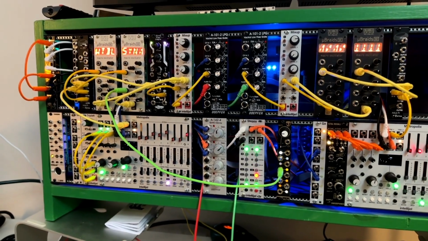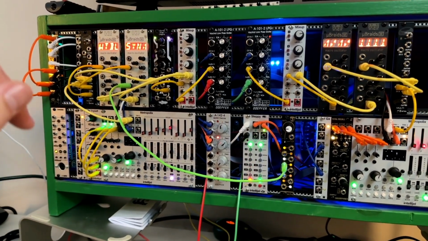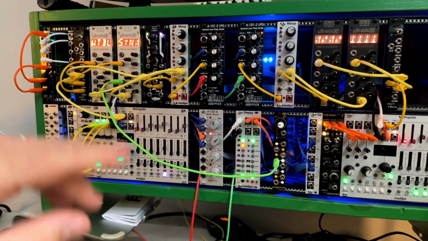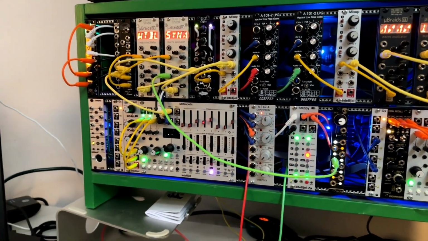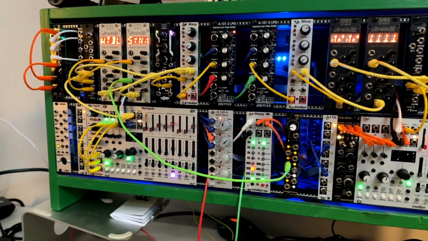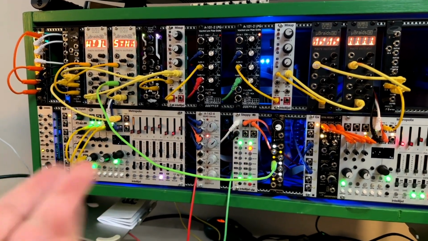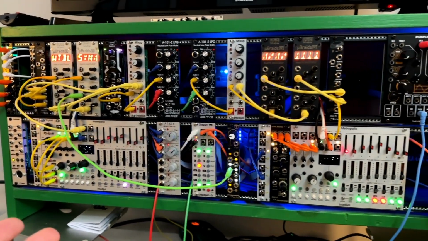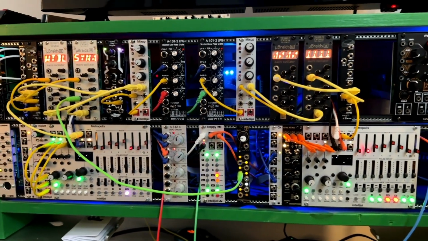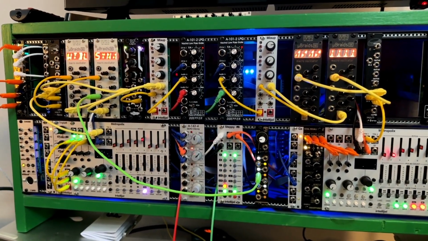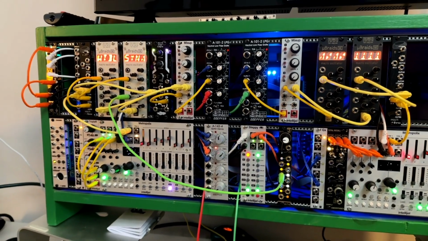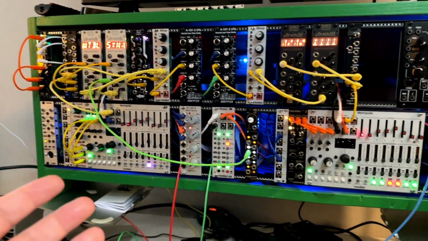But I'm just going to cover what's in the modular, how it's routed, why, how it connects to the rest of the system, and really that's about it. I just wanted to cover what's important to me as far as the modular is concerned, and try to give it to you in a relatively short amount of time. So when it comes to modular, we'll just jump right in.